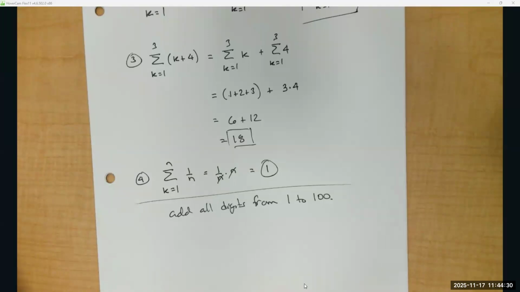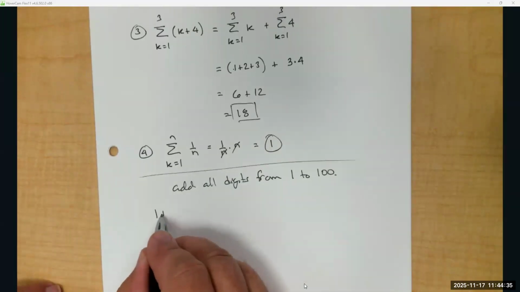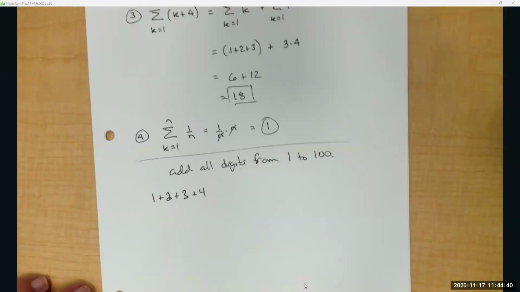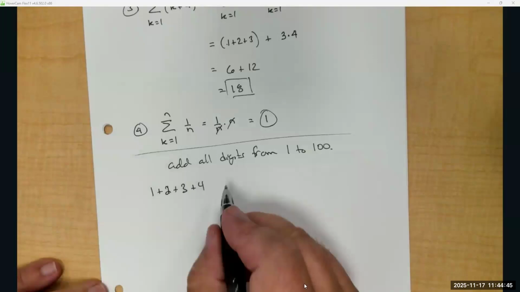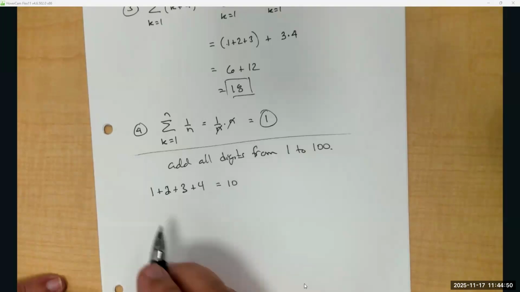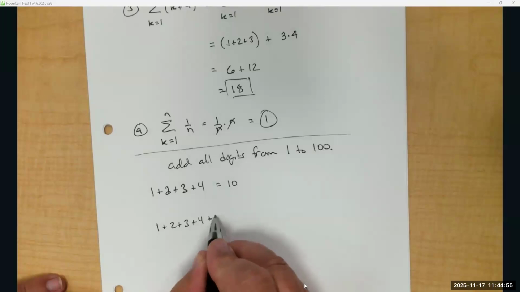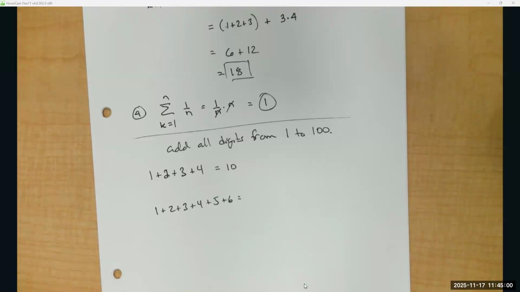He looked for patterns. So let's look at the first basic ones. 1 plus 2 plus 3 plus 4. If we only had 4 numbers, what would that sum be? If we add them all up, what would that be? How about 1 plus 2 plus 3 plus 4 plus 5 plus 6? What would that be? He started noticing, okay, is there a pattern here?